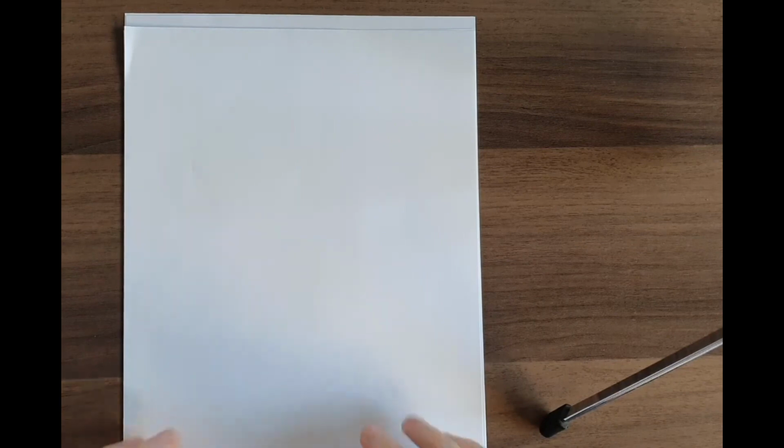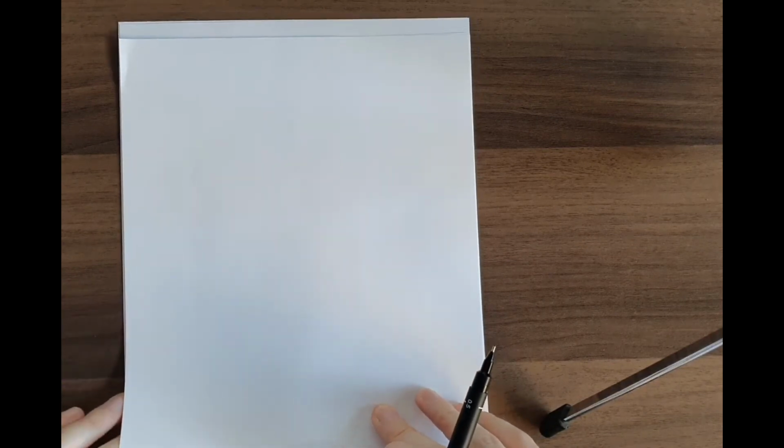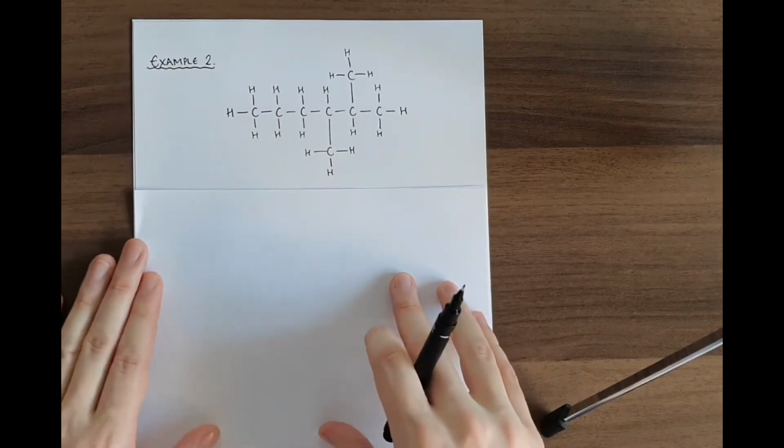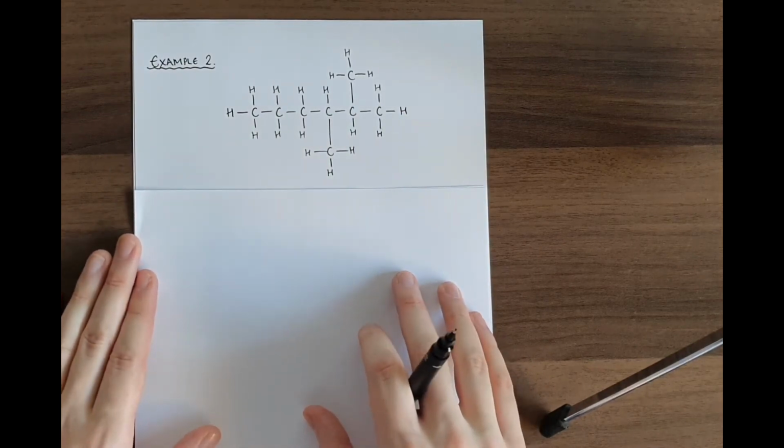Following on from my previous video on systematic naming, we're now going to have a look at some more examples of alkane compounds that require systematic names to be given an accurate name to show what is in their structures. So what we're going to do is have a look at our second example, which follows on from the previous video's first example. And this time, this is what our compound looks like.